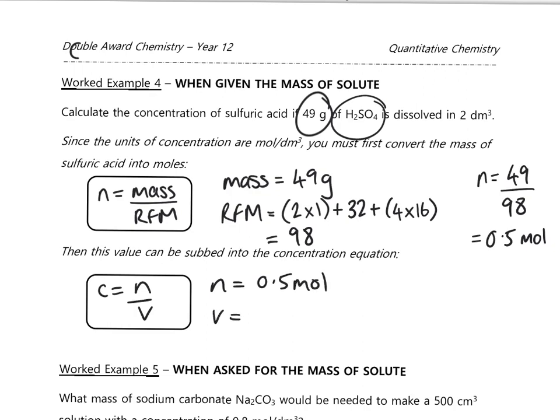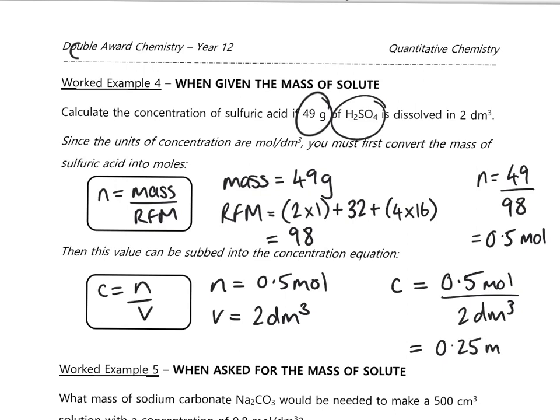Volume, what do I need to check it's in? Decimeters cubed. So it's 2 decimeters cubed. So concentration is simply 0.5 moles over 2 decimeters cubed, which you should be able to do in your head. 0.25, I'm halving it. 0.25 moles per decimeter cubed.